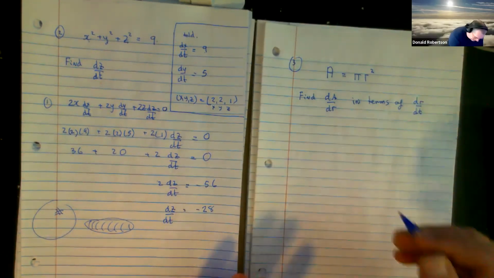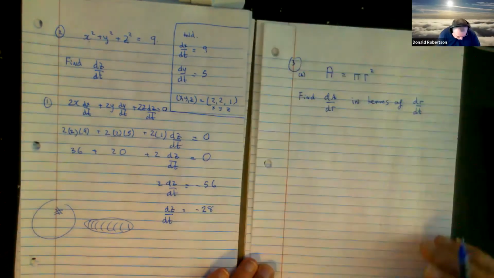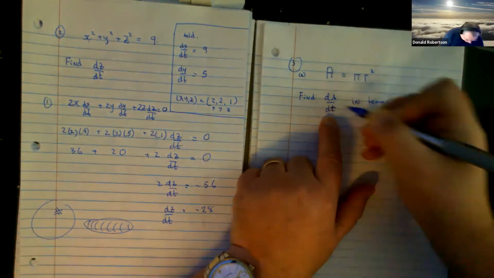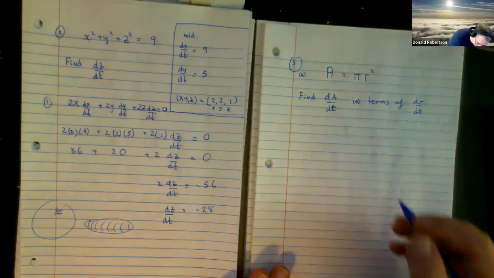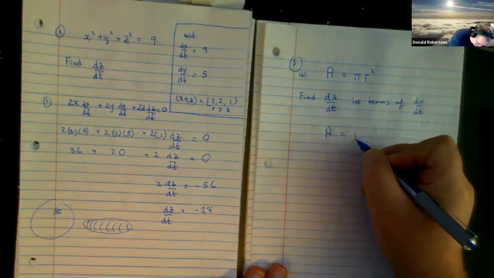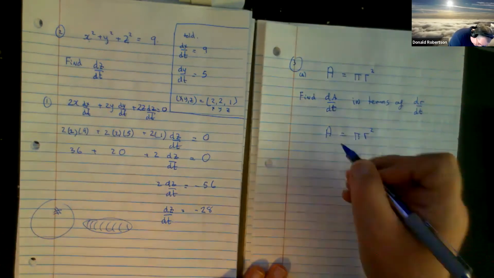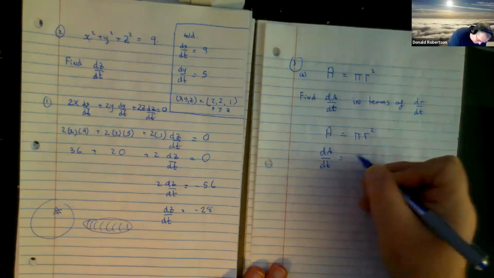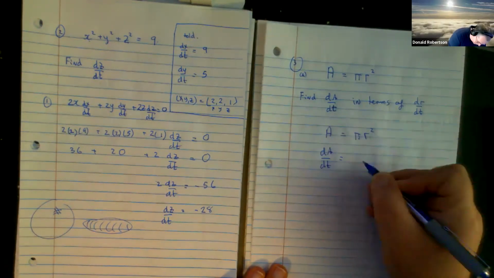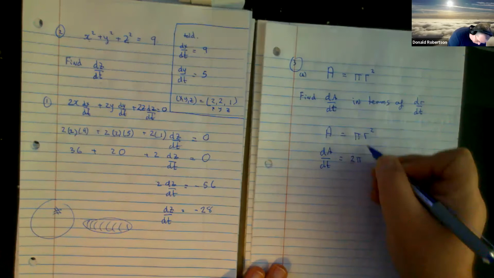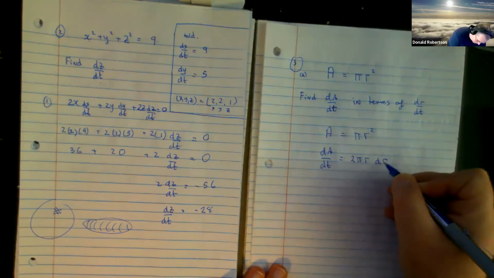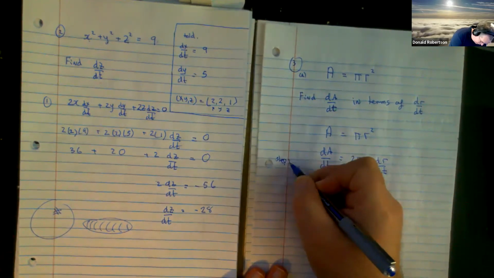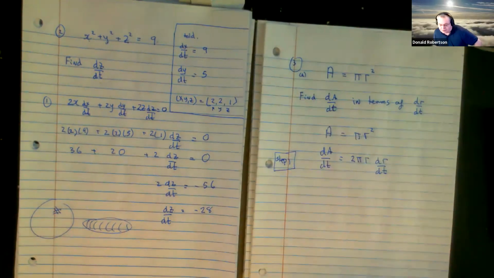So in question A, you're just being asked to find what dA by dt is in terms of dr by dt. Right, I guess I could write it down again. Here's this guy. You differentiate this guy with respect to t, and pi is just like a number, so you get 2 pi r dr by dt. And essentially, didn't they just tell me to do step 1?